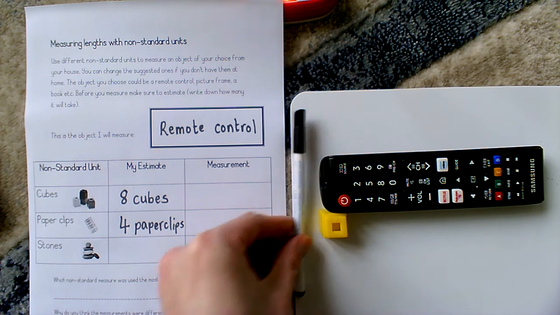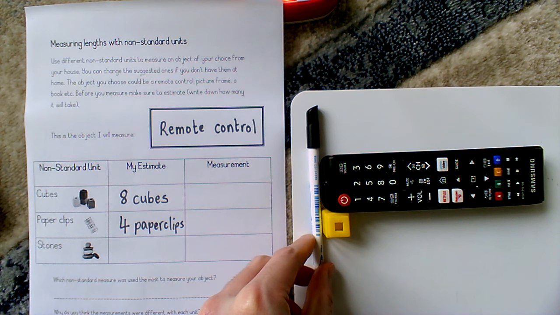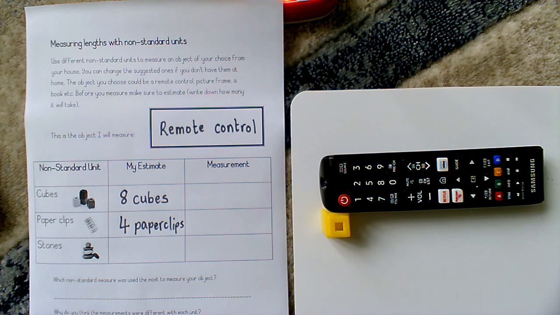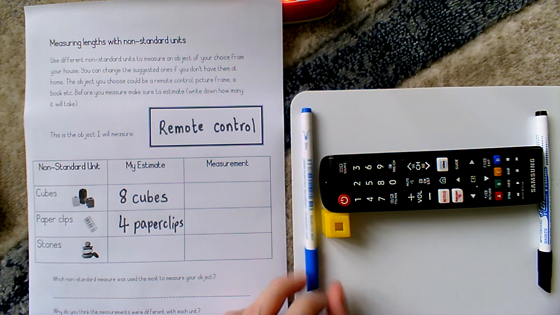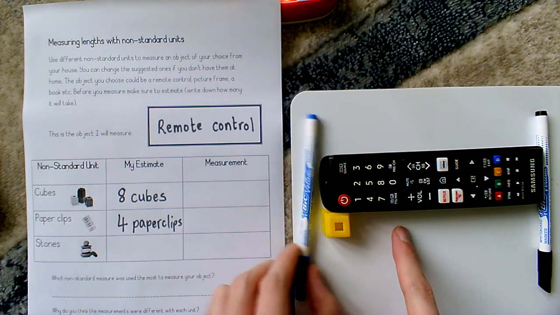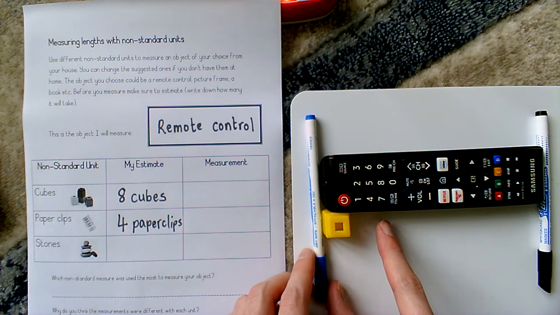So if I use my pen, look, there's the end, there's the beginning of my remote control. I need to make sure the cube does not overlap that bit there, else that won't be very fair, will it? So it has to start at the very beginning and end at the very end of the remote, okay? It might be useful if you put a pencil or a pen at either side to help you with that. So if I get another pen and just put that here, I know I can only go in between the two pens here, because that's the length of my remote control, isn't it?